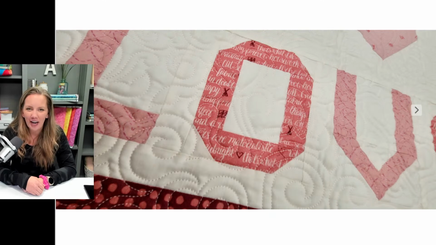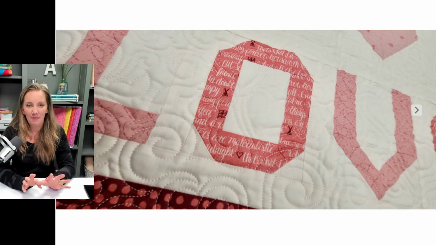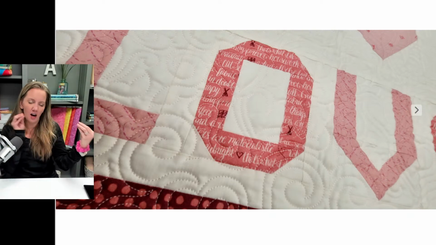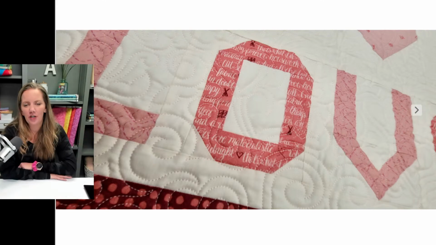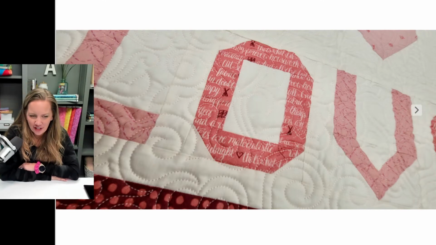So don't be afraid to look at some of those colors that might not seem right off the bat the perfect color, because once you take that thread off the spool and you lay it on the quilt, that's where you're going to see how it's actually going to look.